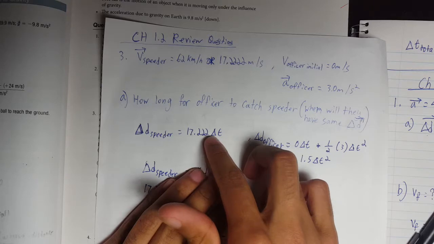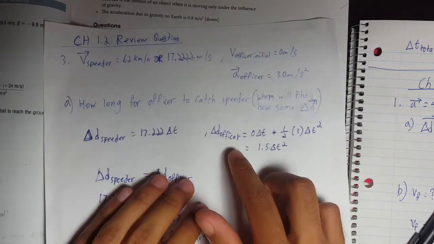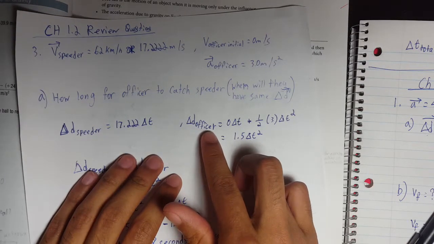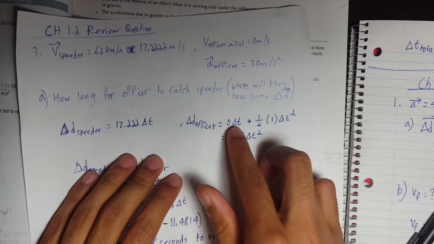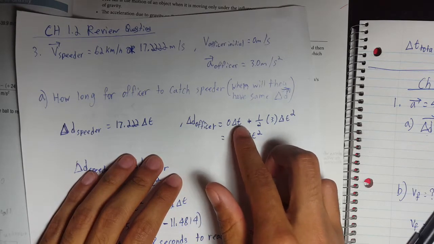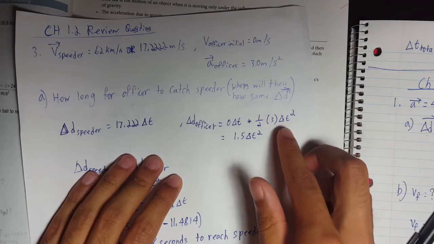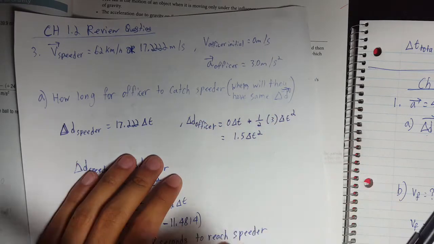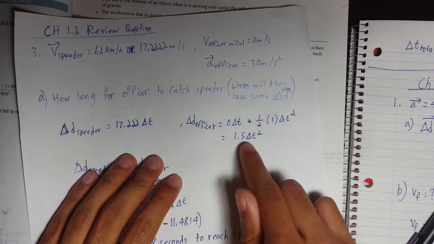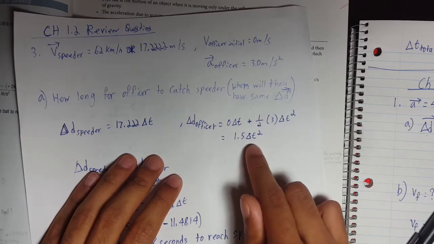Then you find the displacement equation for the officer: 0 times time plus half acceleration times time squared. I'm pretty sure this is equation 3 from the equation sheet, and you end up getting 1.5 times time squared.